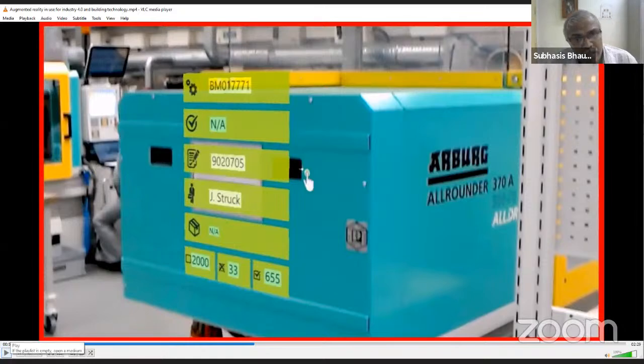So as we know, in augmented reality, the real systems and this kind of information are in the form of digital information. So you have added digital information on the real systems and you have augmented, or increased, the value of the particular machine or product or process, or whatever you may call it. So let's play the next.